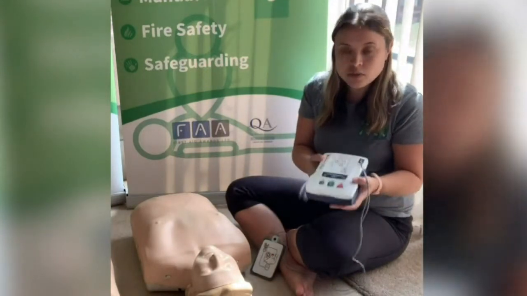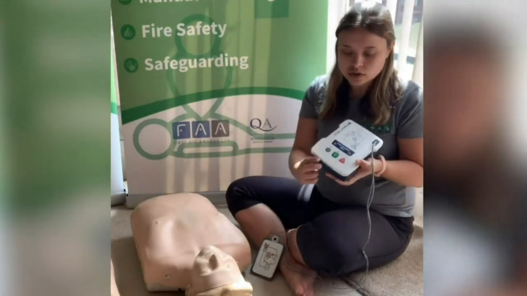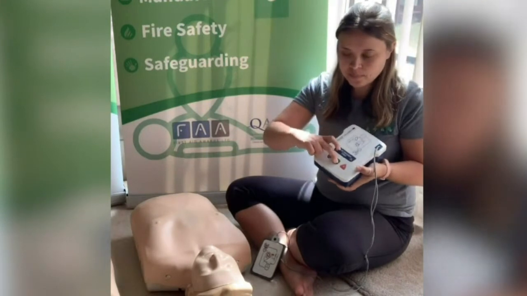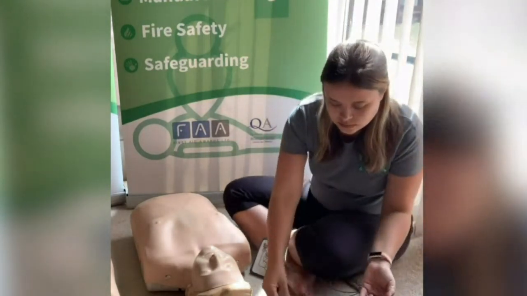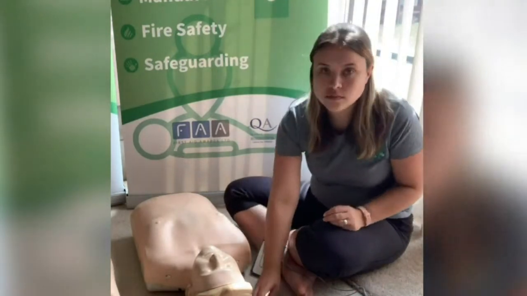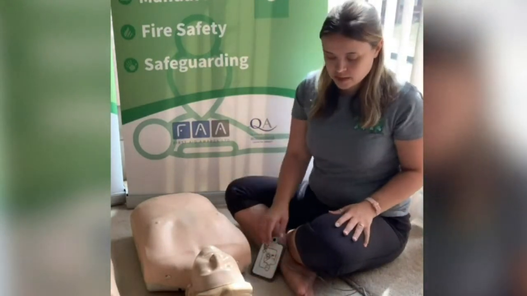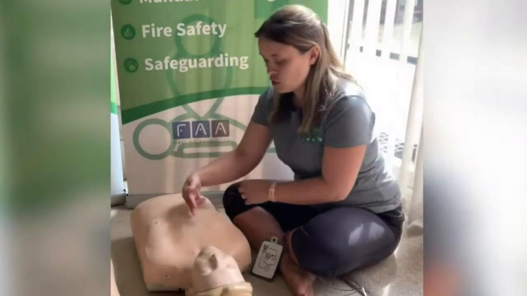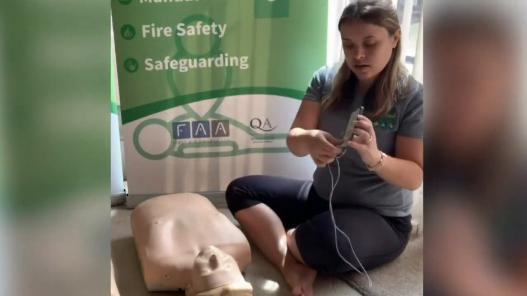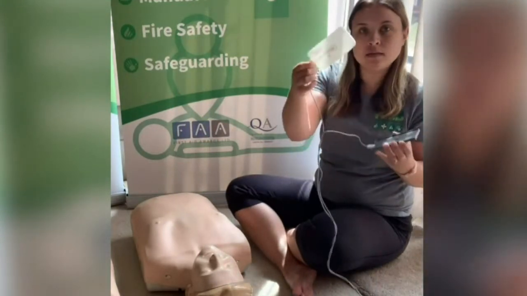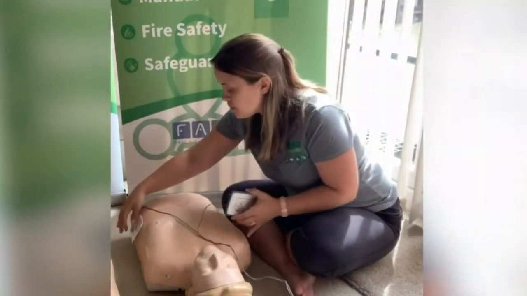So I'm going to switch it on, and I'm going to follow the instructions. Okay. Adult patient. If the patient is a child, press the child button. Remove clothing from the patient's chest. Remove packet and apply pads onto patient's bare skin. Apply pads as shown in the pictures.